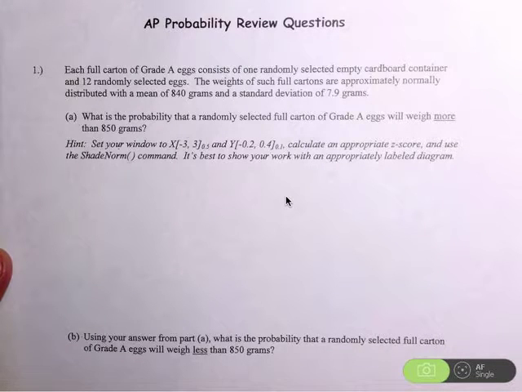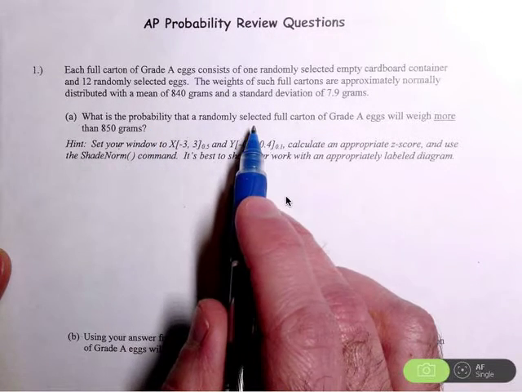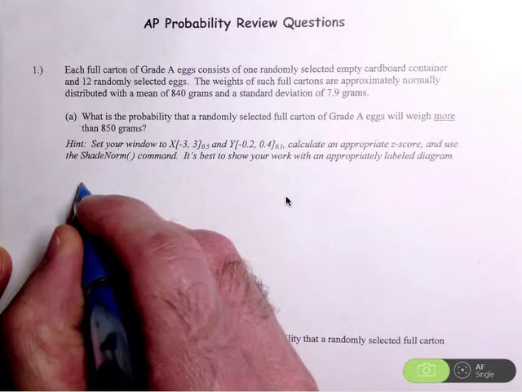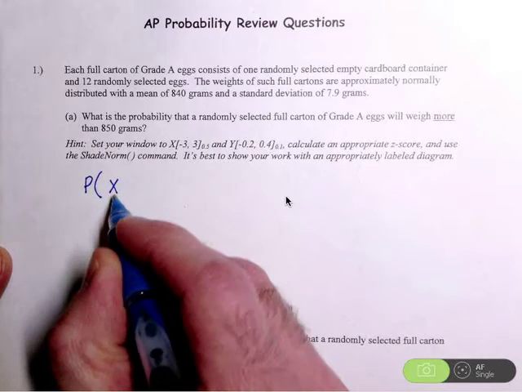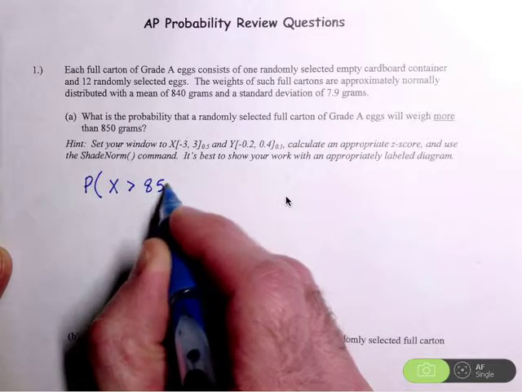Hi guys. On this first question, we want to find the probability that a randomly selected full carton of eggs weighs more than 850 grams. So if X represents the weight, I'm looking for a weight that is more than 850 grams.